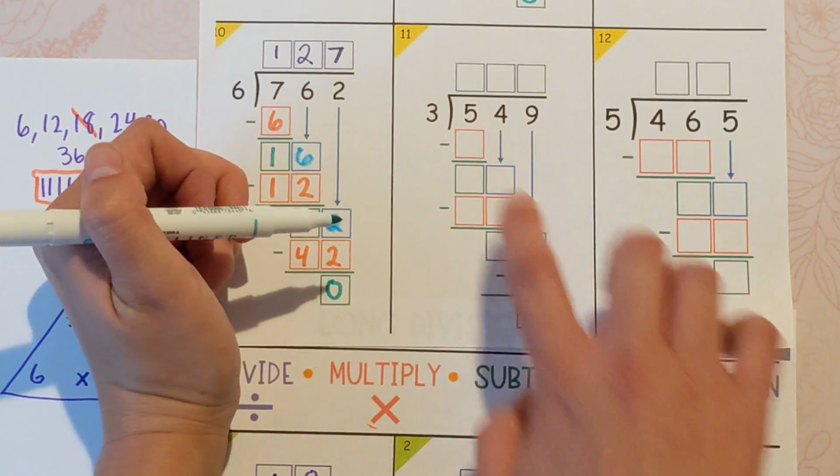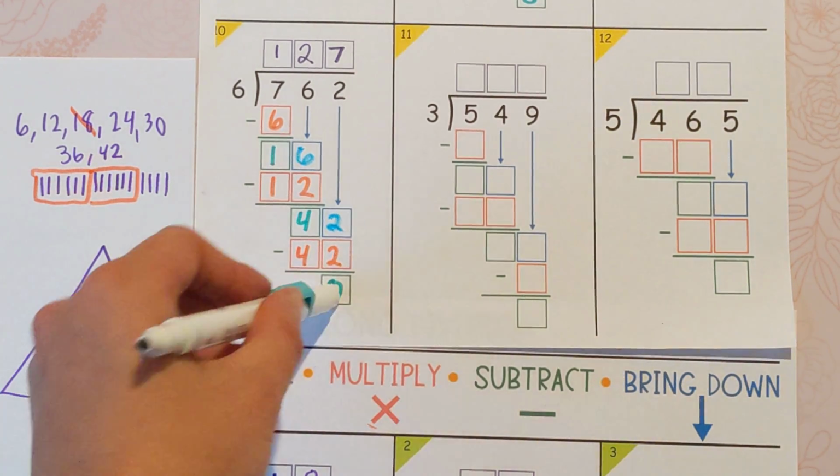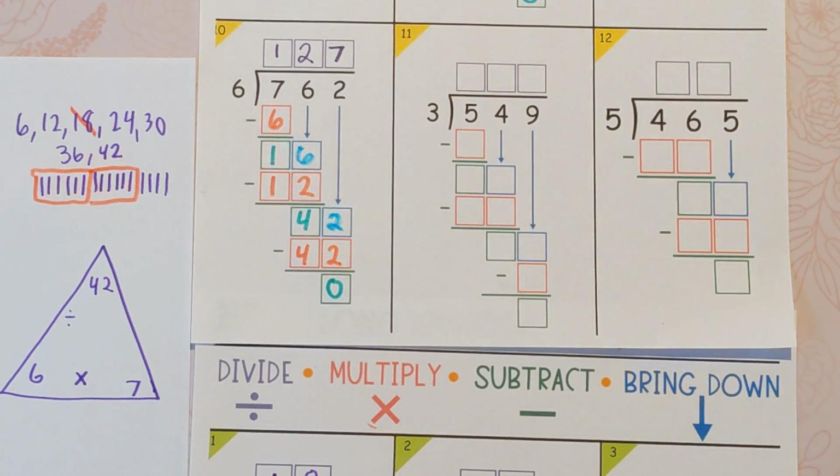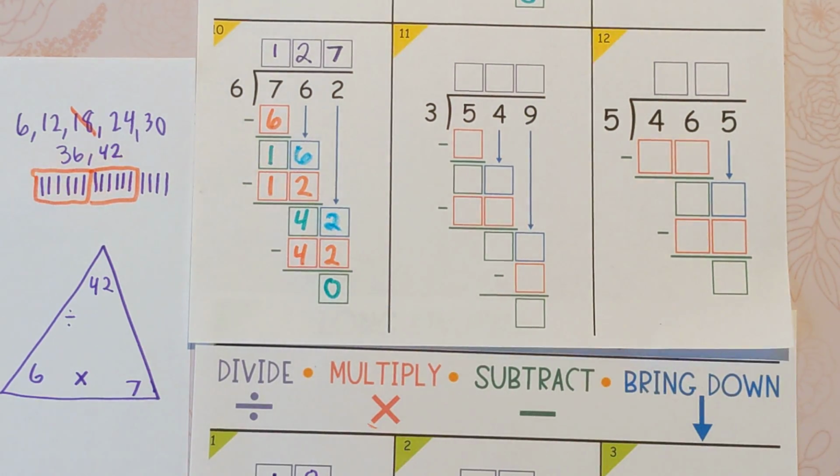There's nothing left to bring down, and that's how we know we're finished. Since there's a 0 here, there's no remainder or anything left over. That means if I had 762 items and I put them into 6 groups, they would all be equal and there wouldn't be one left over. There'd be 127 in each group.